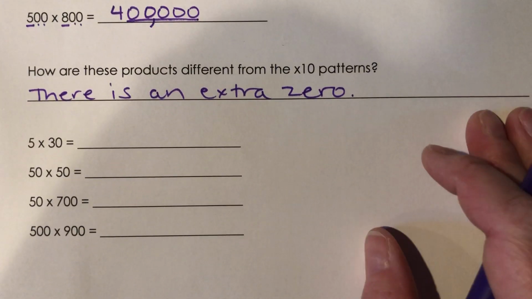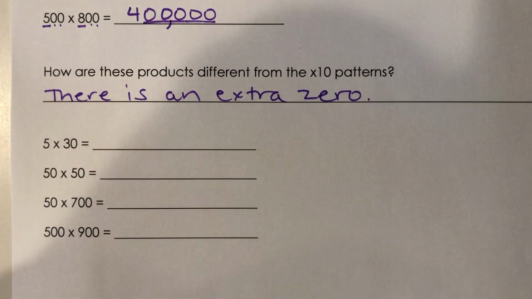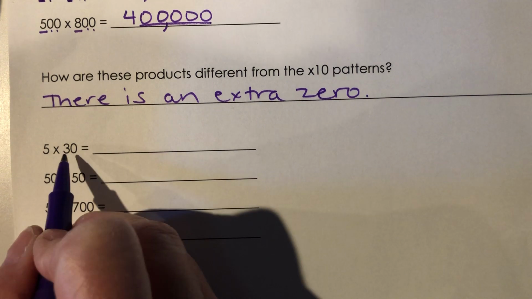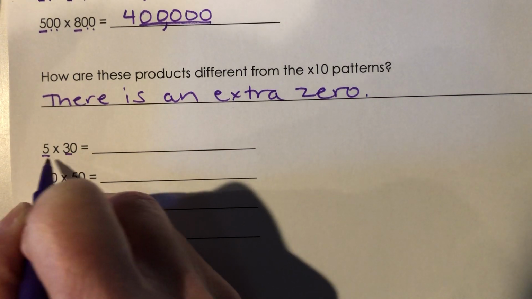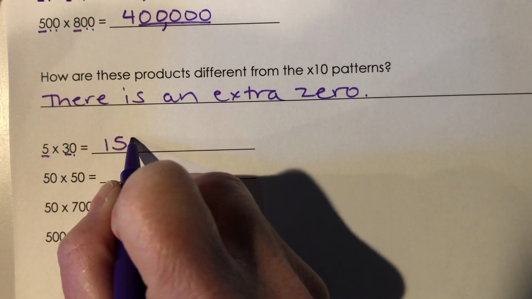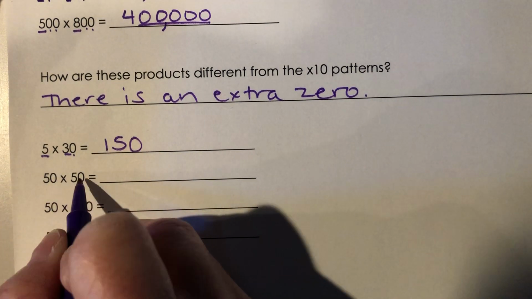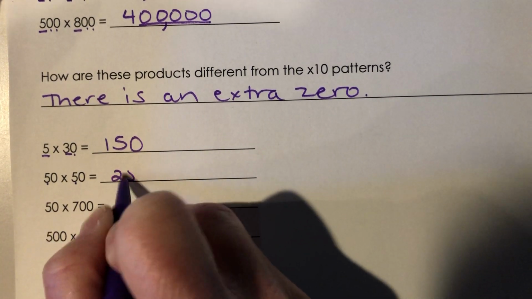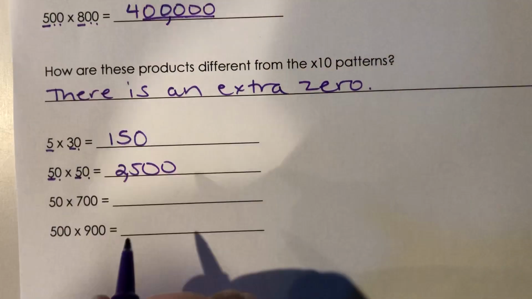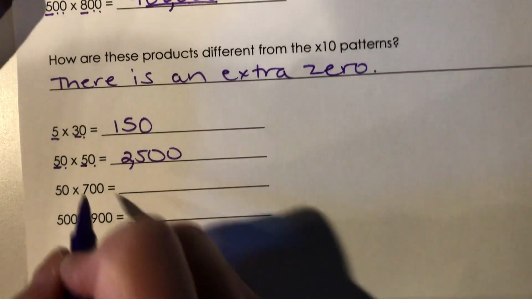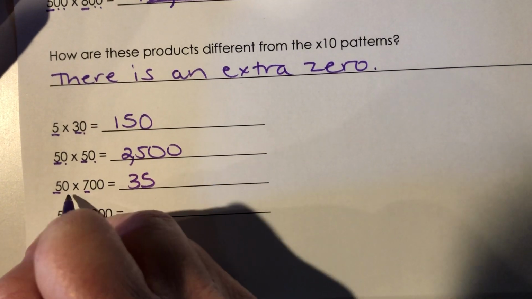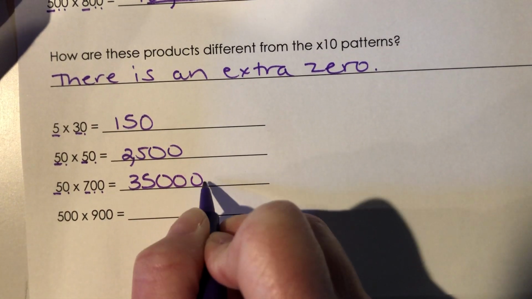Okay, maybe some of you said yes, maybe some of you said no. I gave us some problems here to test it out. So let's do 5 times 30. And I see 30 is a multiple of 10. So I can do 5 times 3 is 15. And then there's an extra 0. I'll put that there. And here, 50 times 50. 5 times 5 is 25. So we multiplied our non-zero digits. And I would put 2 zeros after that. So it's 2,500. For 50 times 700, I would multiply my 5 and my 7. That's 35. And I see 3 zeros.